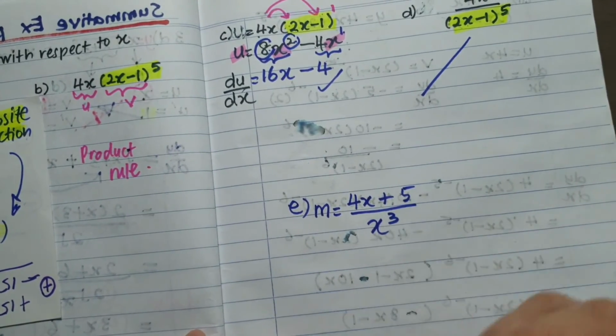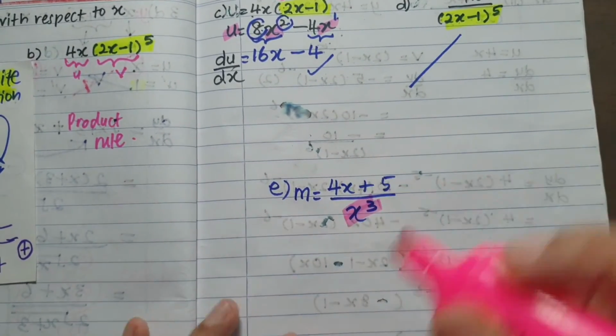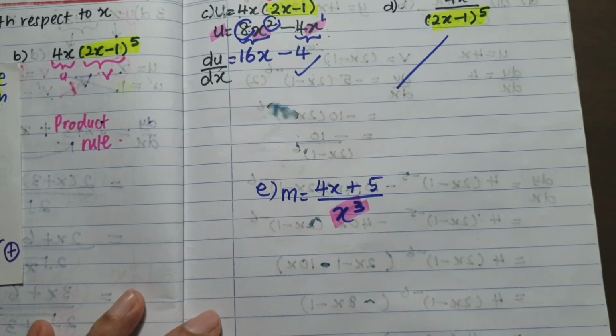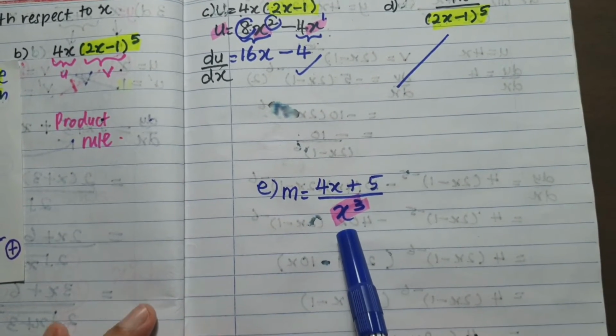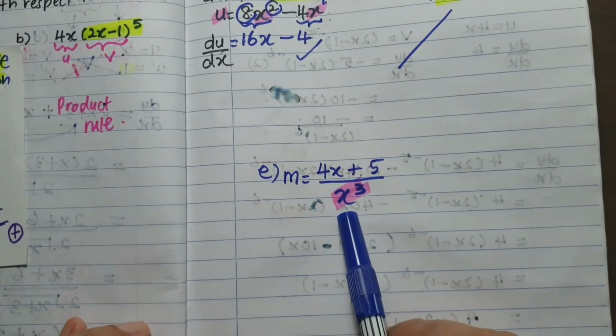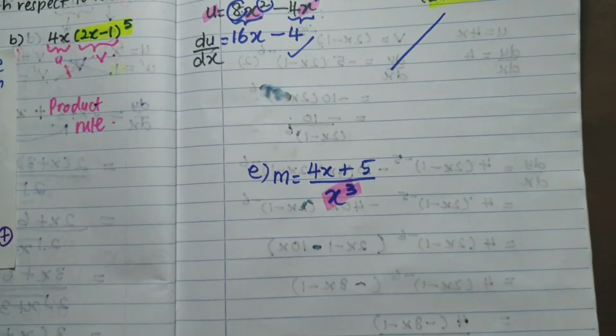So before, you can see you have a single denominator here. Okay, once you have a single denominator, please don't use quotient rule. Sebab kalau you pakai quotient rule, dia akan jadi complicated. Okay, so you better simplify this first.